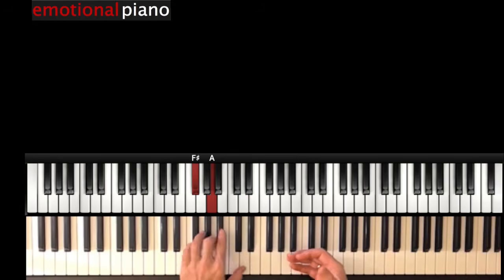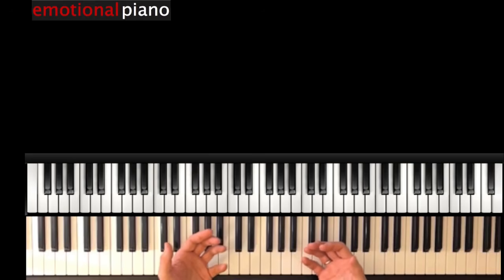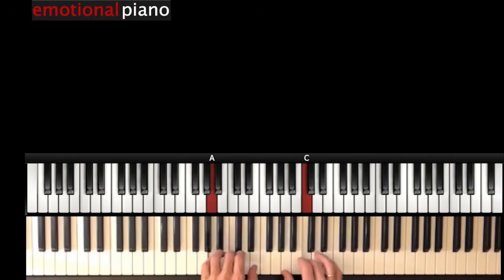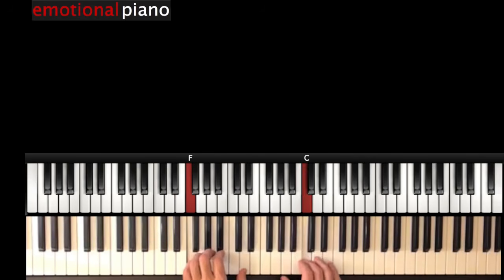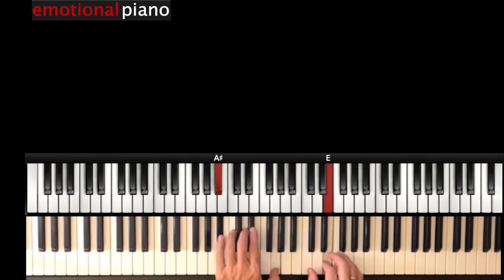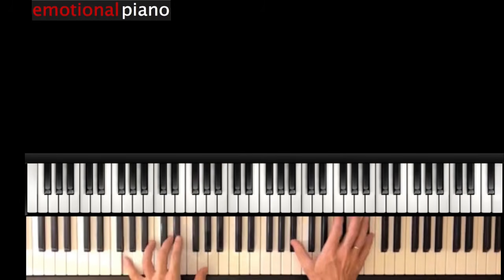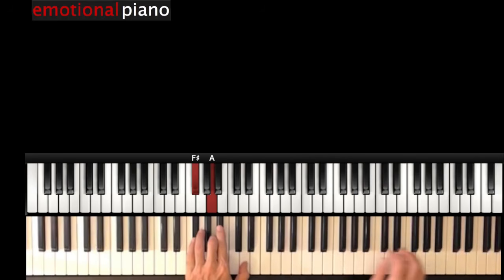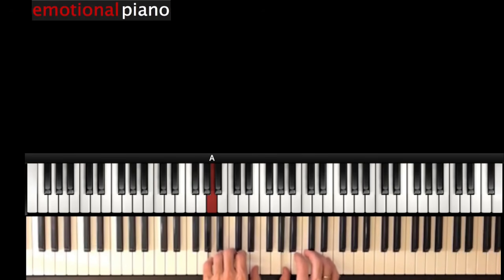So, now let's bring everything together. We use both chord progressions and we connect melodic phrases and we use octaves for dynamics. And this is how you can turn simple chords into cinematic, emotional improvisation.